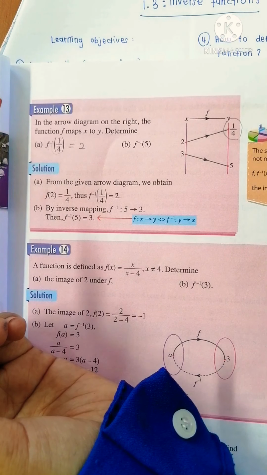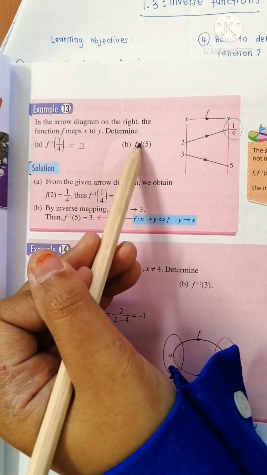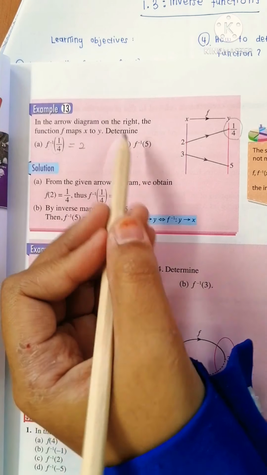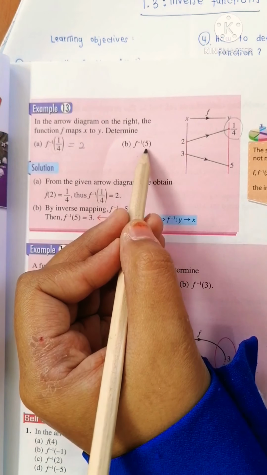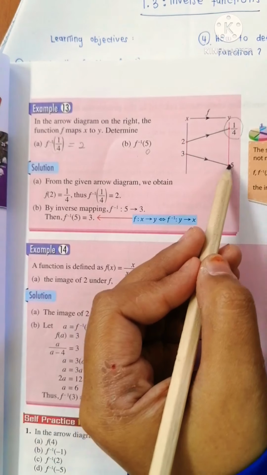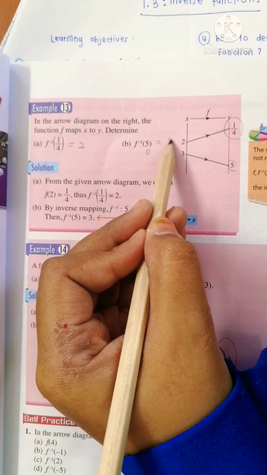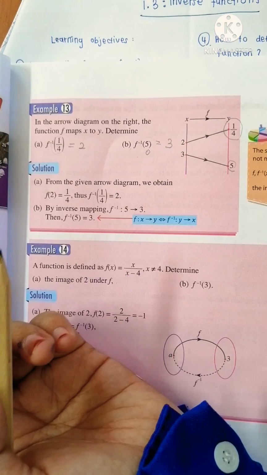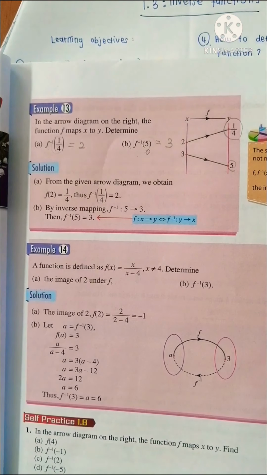Now determine for B, the inverse function f inverse of 5. You know that 5 becomes the object for the inverse, so the image will be 3. Just like that. That's it, done for how to describe the inverse.